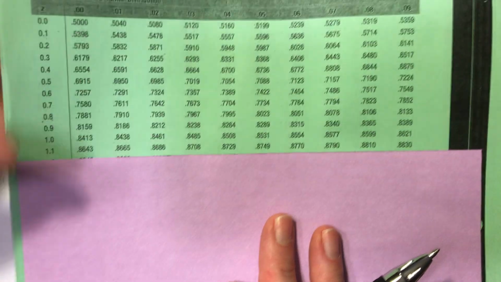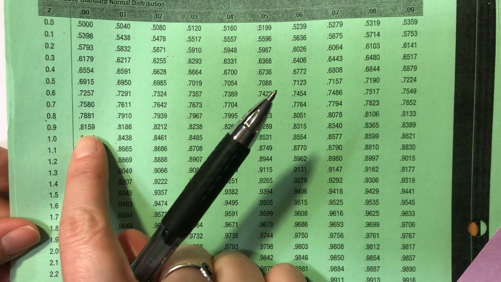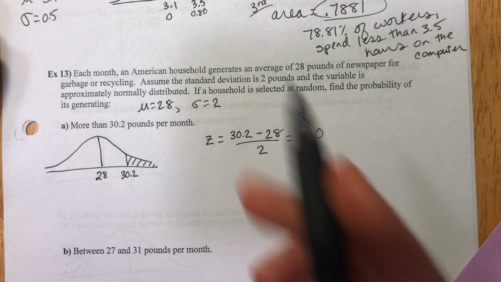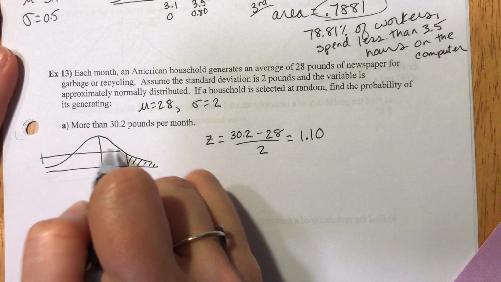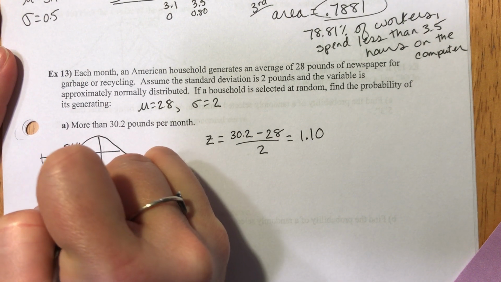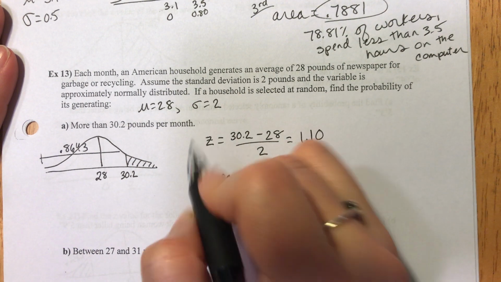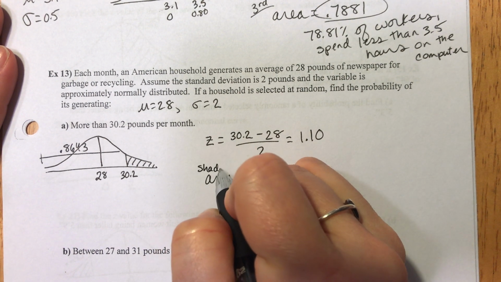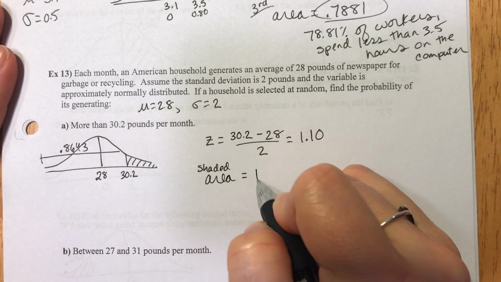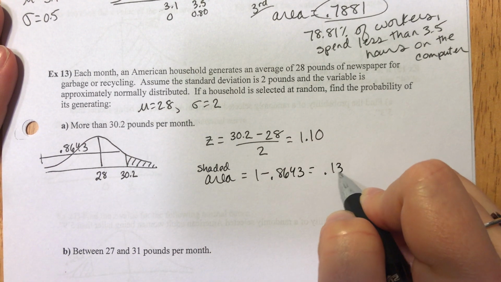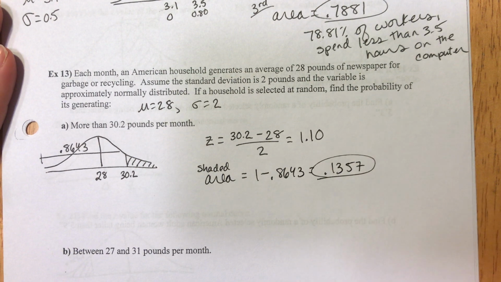But we need to be careful because 0.8643 is this shading, which means it's here, like we've been practicing. So to find the shaded area, we're going to do 1 minus 0.8643, which will leave us with 0.1357.